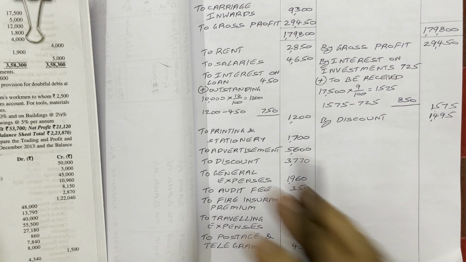In this total expenditure, paid expenditure is 450 and outstanding expenditure is 750. So total interest is 1200. If you want to know the current year profit or loss, not only paid expenditure, outstanding expenditure also we should consider. Then only the total profit or loss for the current year comes. That is why not only this paid 450, outstanding 750 also we have to take here.